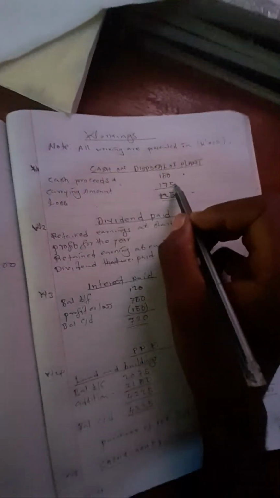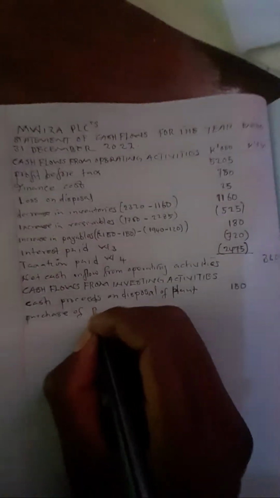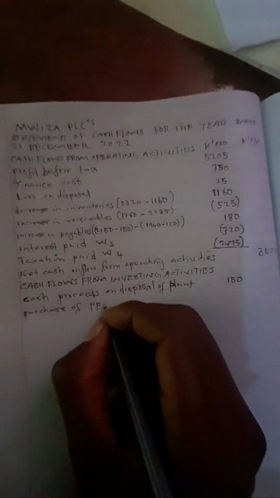Cash proceeds on disposal of plant, we calculated it, the proceeds were there 150. So proceed, this is the cash, so it's an inflow. We are dealing with cash here. And then purchase of PPE, that is in workings number 4.